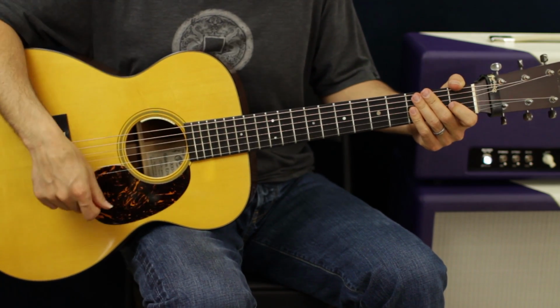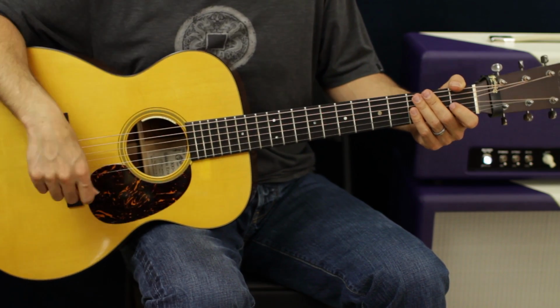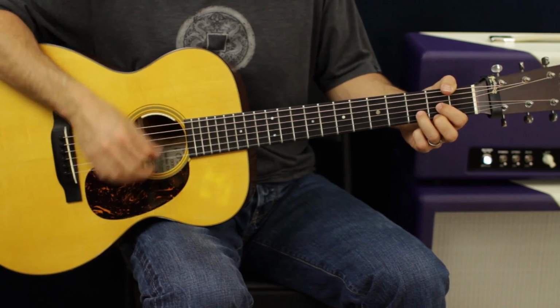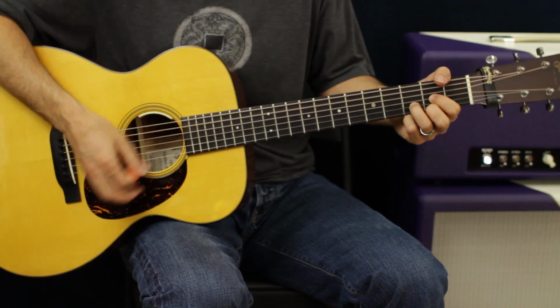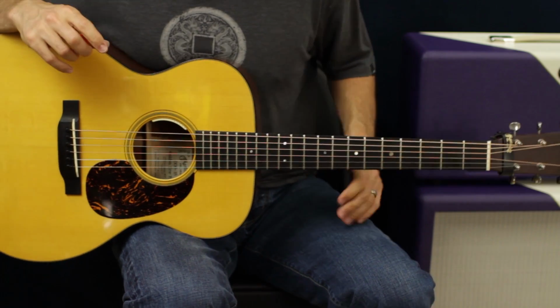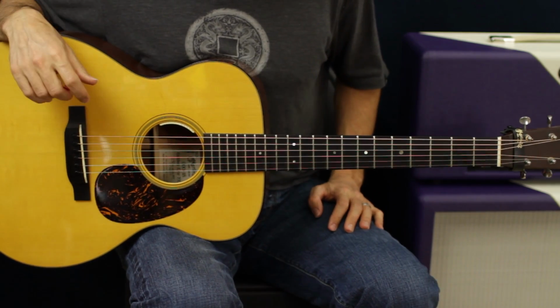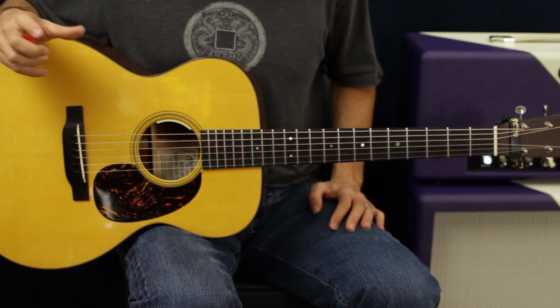Right, now we don't always have to be starting on a downstroke. We can start on an and. 1 and 2 and 3 and 4 and, more of that kind of reggae feel or whatever. So experiment with that, have some fun with it.